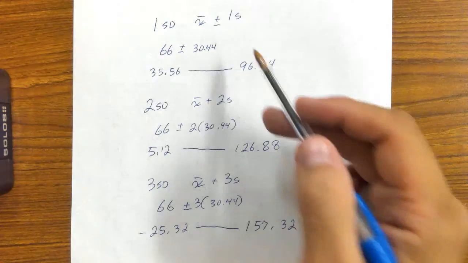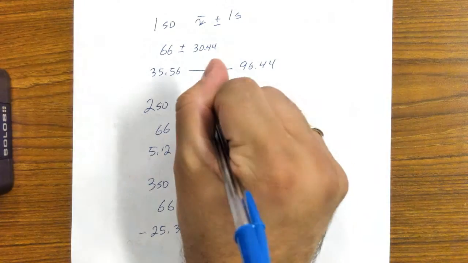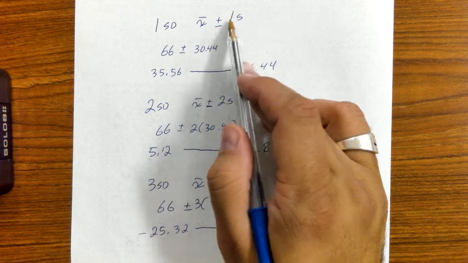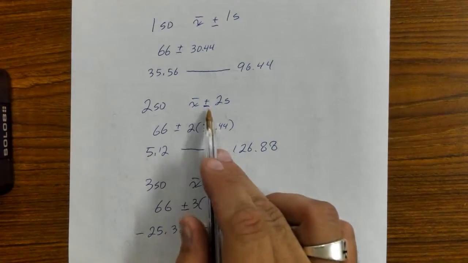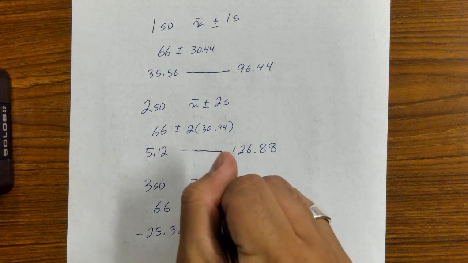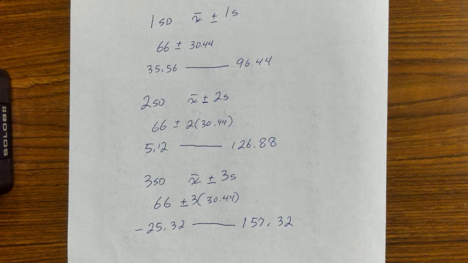And that's how you calculate 1, 2, 3 standard deviations below and above the mean. They should all be x bar plus or minus 1 standard deviation. For 2, it's x bar plus or minus 2 standard deviations, and for 3, plus or minus 3 standard deviations. Alright, that's how you calculate standard deviations below and above the mean.